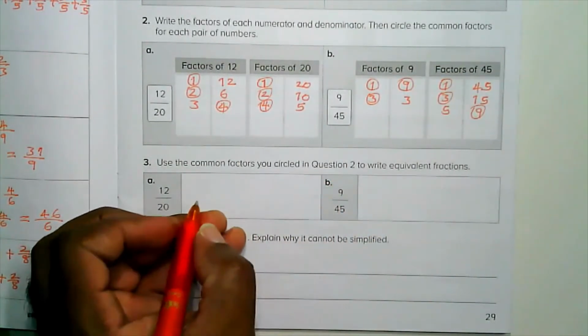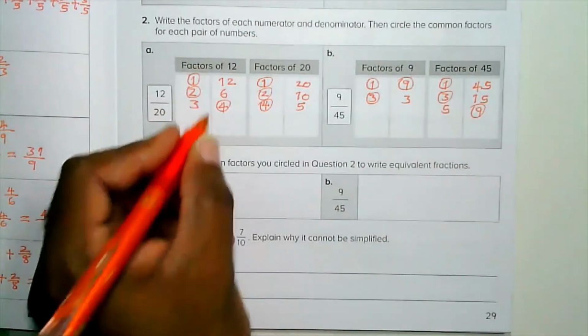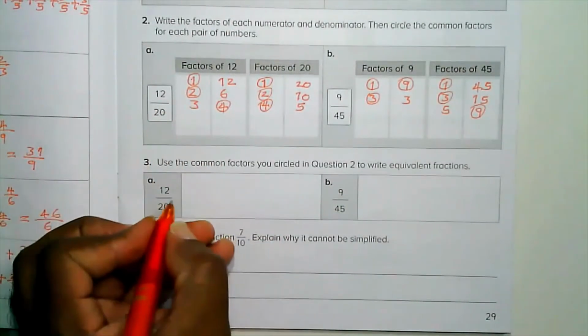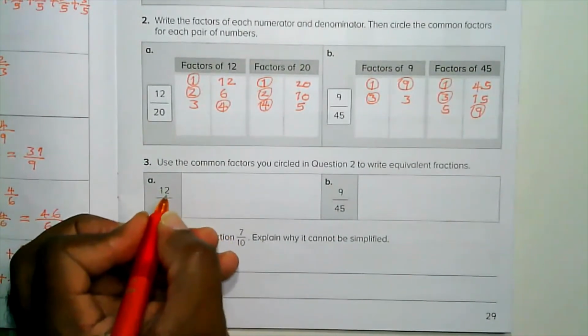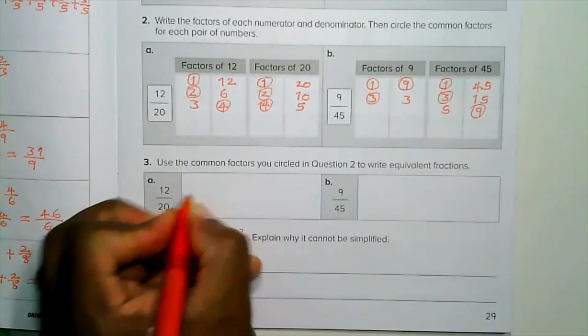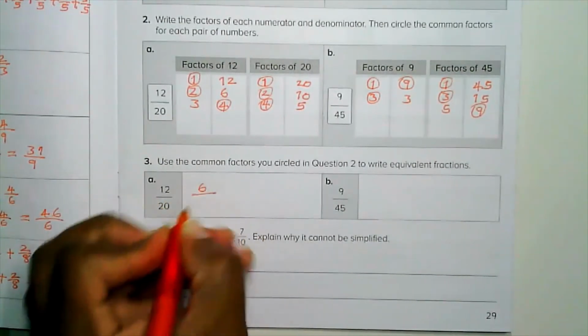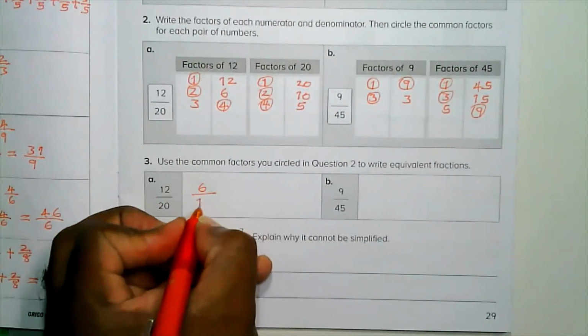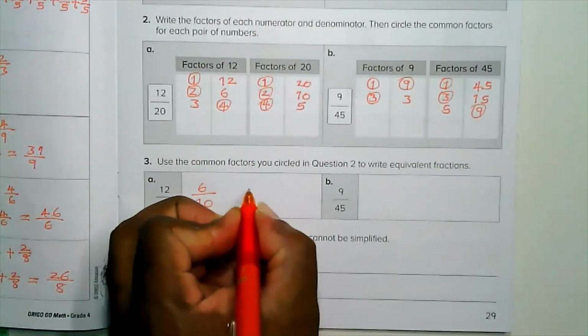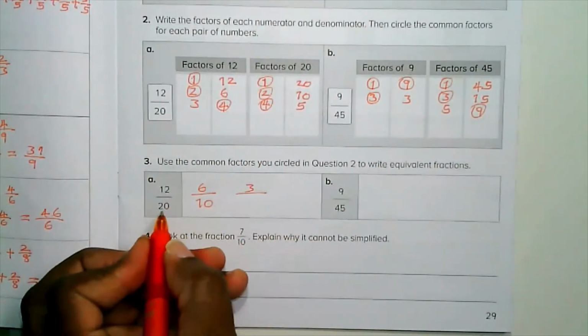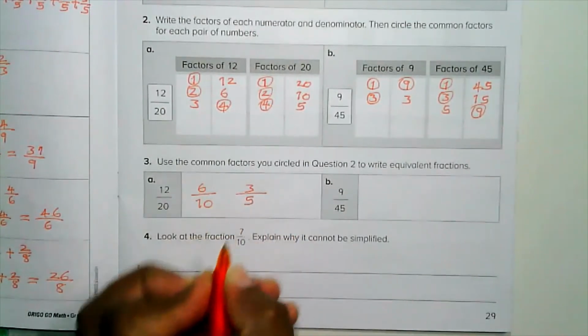Now we can use more than 1, I think. So we can use 2 and 4. Let's use 2. 2 divided into 12, we have 6. 2 divided into 20, we have 10. Let's use 4. 4 divided into 12, we have 3. 4 divided into 20, we have 5.